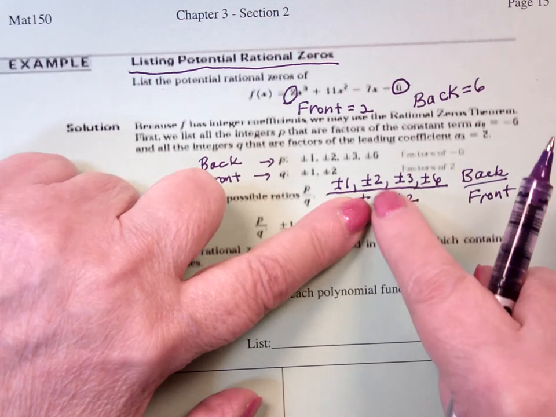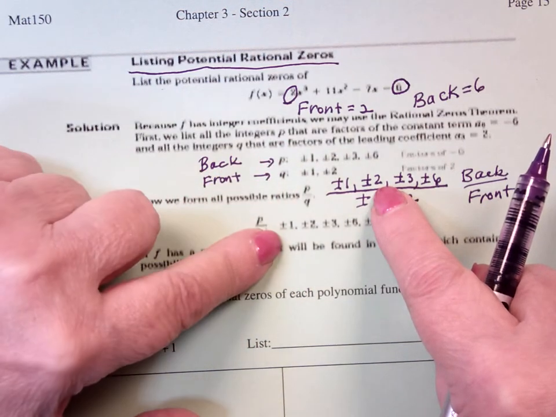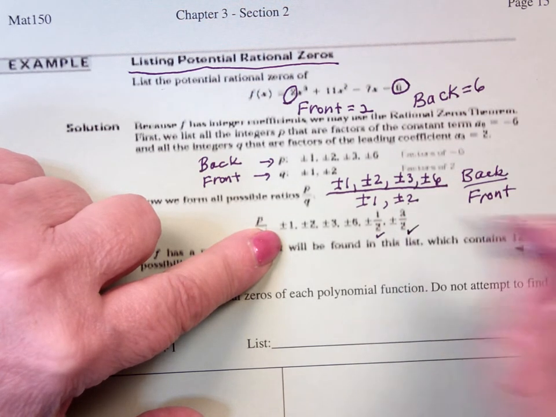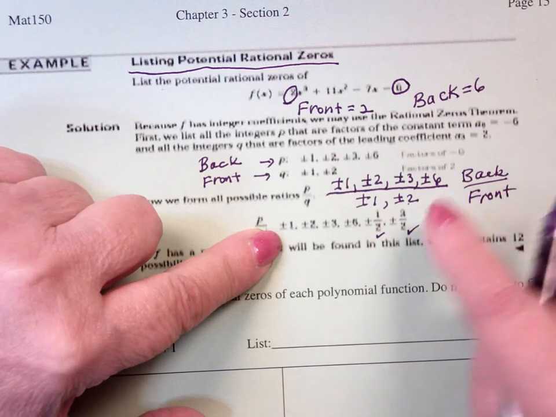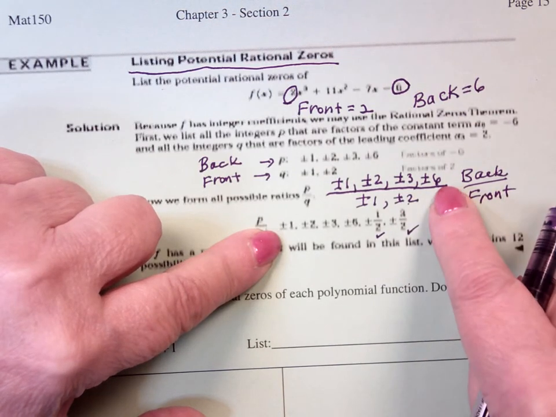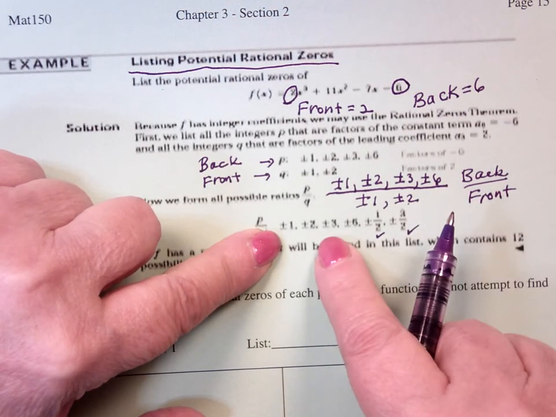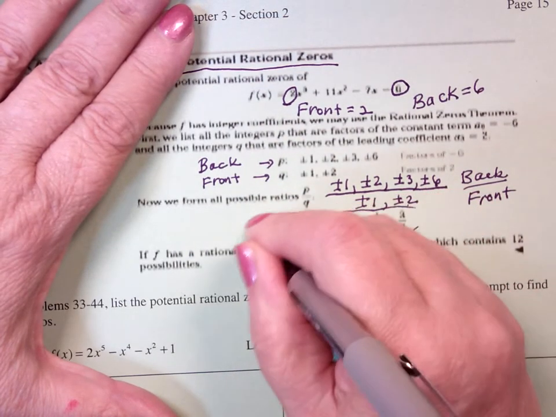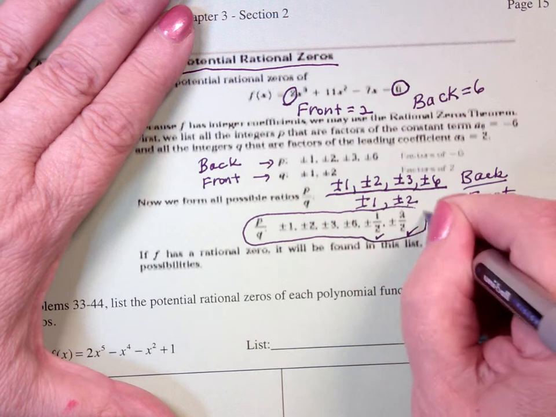Plus or minus 2 divided into plus or minus 2 gives you plus or minus 1, already in my list. Plus or minus 2 into plus or minus 3 gives you plus or minus 3/2, so you add that to your list. Plus or minus 2 into plus or minus 6 gives you plus or minus 3, already in the list. Now, these are your possible rational zeros.